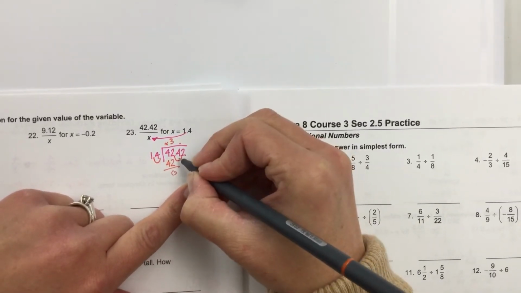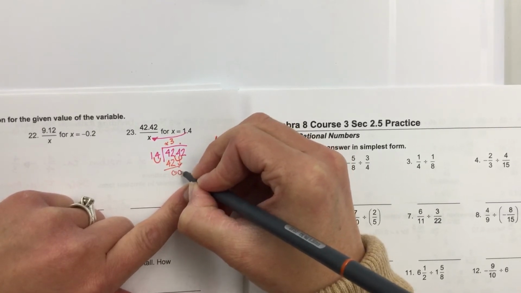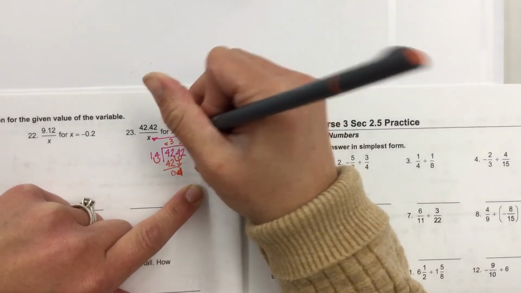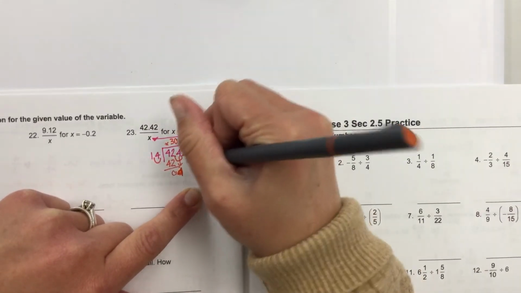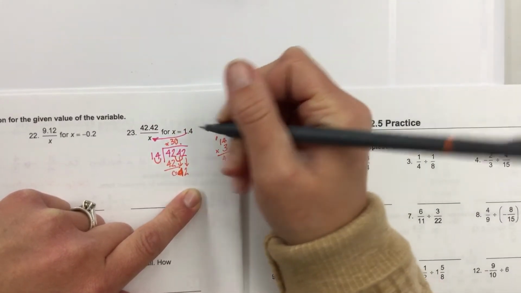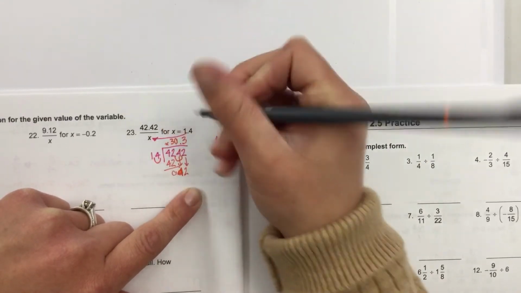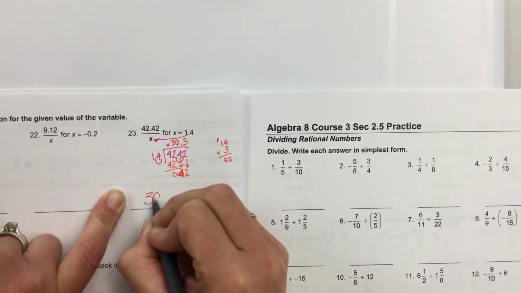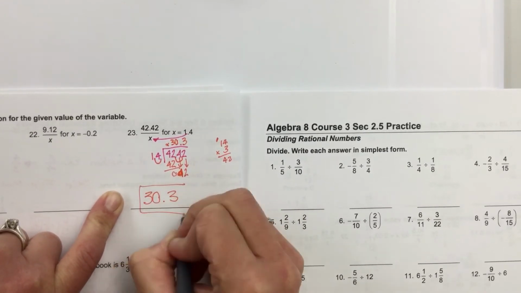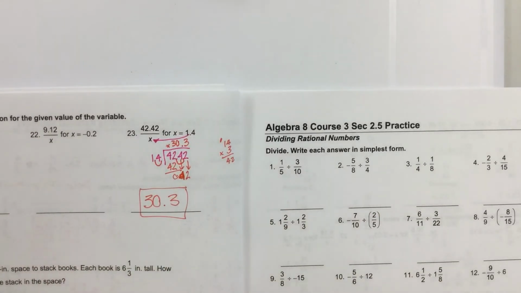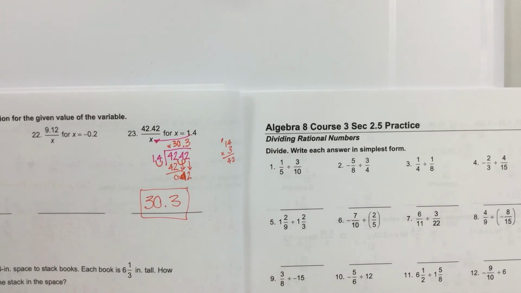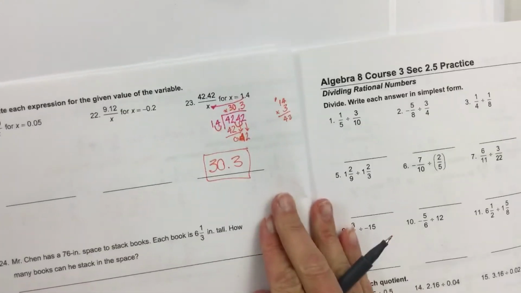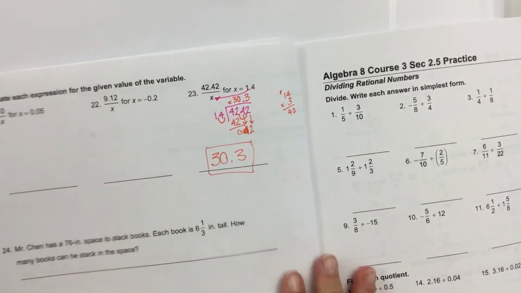Subtract. This is something that kids forget a lot. Oops, sorry, this is a 4. Does 14 go into 4? No, so you have to put a 0 here. Does 14 go into 42? Yes, again, 3 times. But don't forget that 0. That was a common mistake that I've seen lots of kids make. You can kind of double check to see if your answers seem reasonable or not. Basically, it's the same thing as on the other side. You just have to look at it a little bit differently.